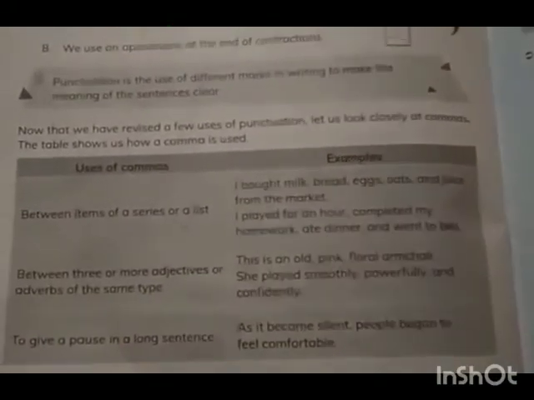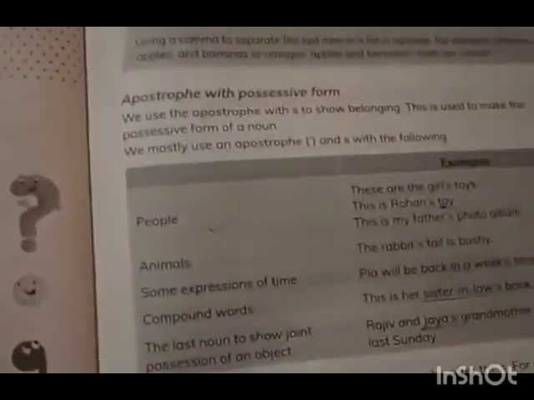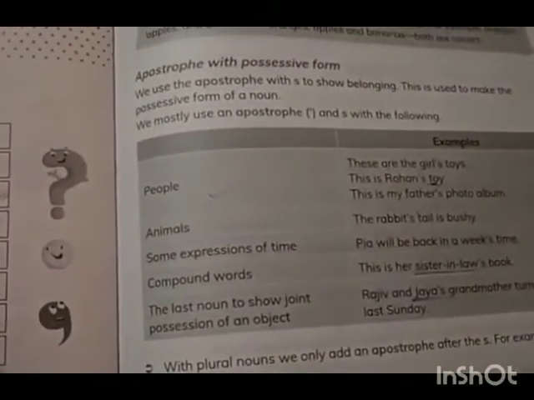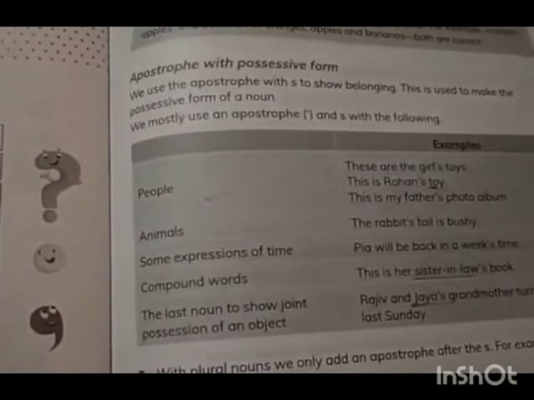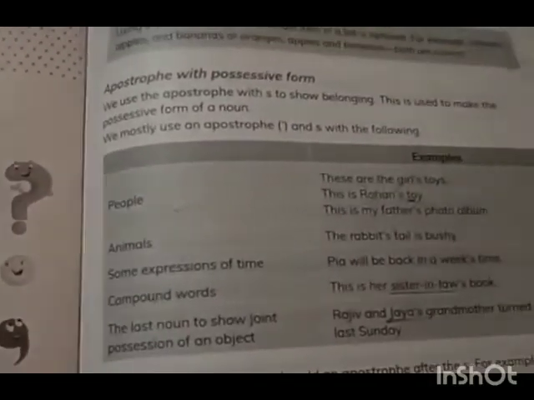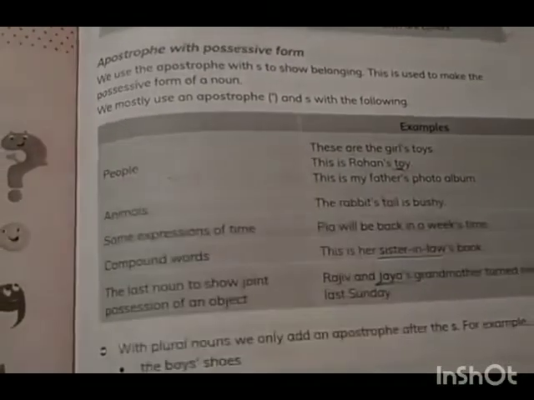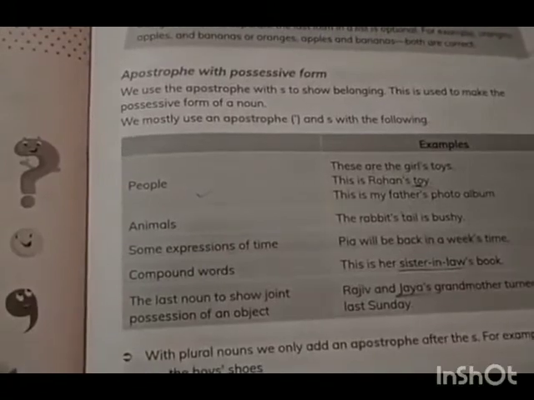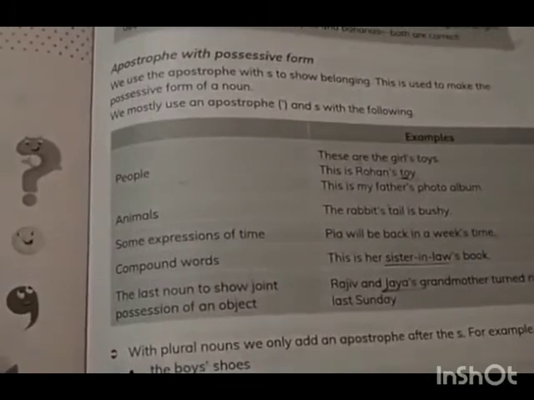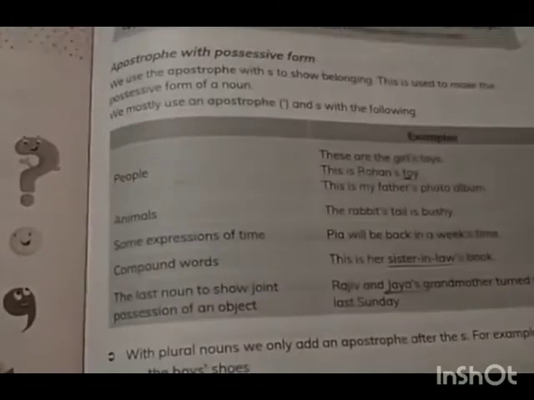So students, in this video I'm going to talk about the next one. If you see an apostrophe with possessive form. So use of apostrophe, we need to remember we use the apostrophe with s to show belongings. So apostrophe s, which you have seen so far, we use to show belonging, right? Through this kind of table which has been given here, we can also relate things, and I believe if you read this with more attention, you will definitely have some more ideas about apostrophe s.